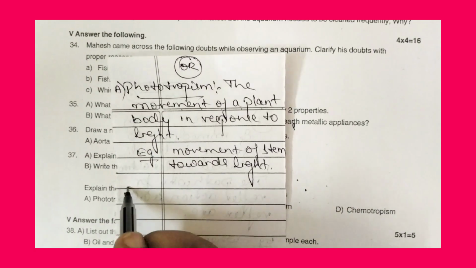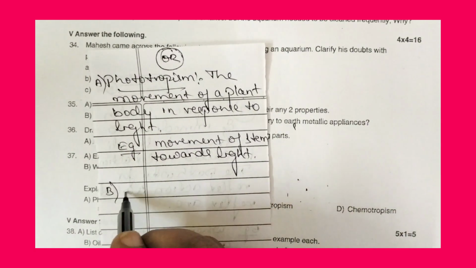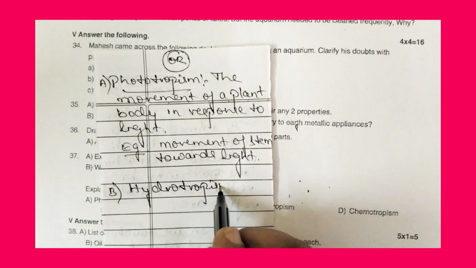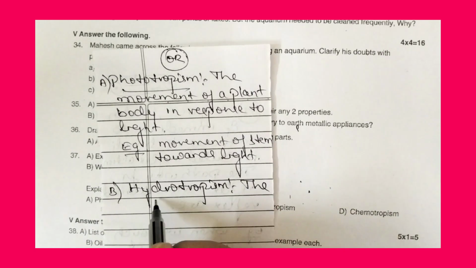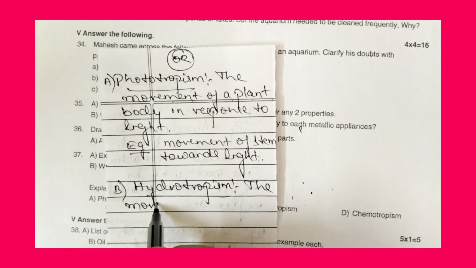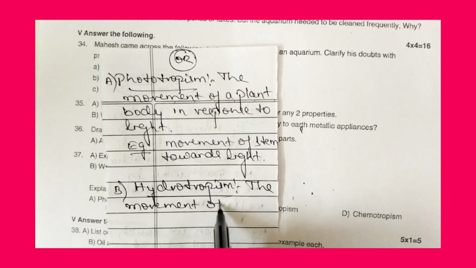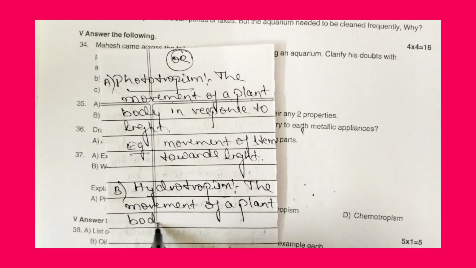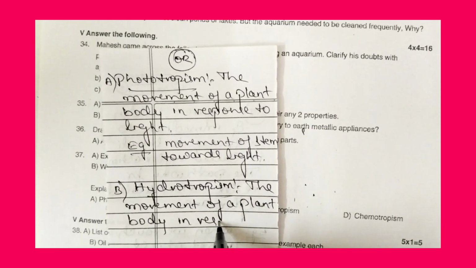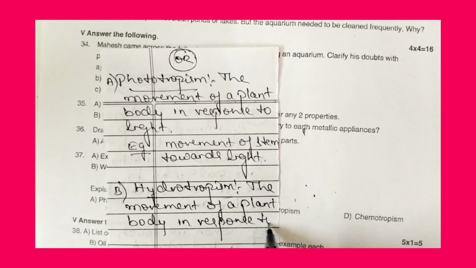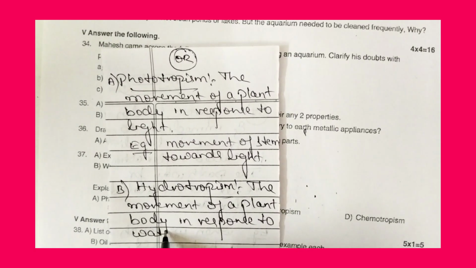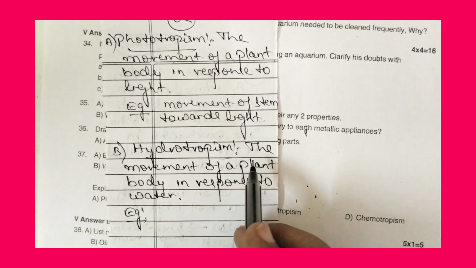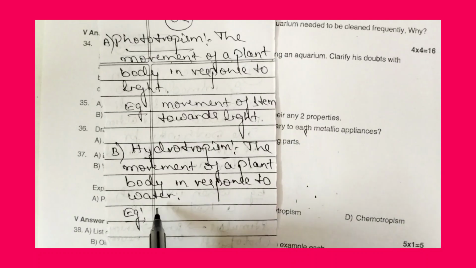Then second one, they have given hydrotropism. The movement of a plant body in response to water.